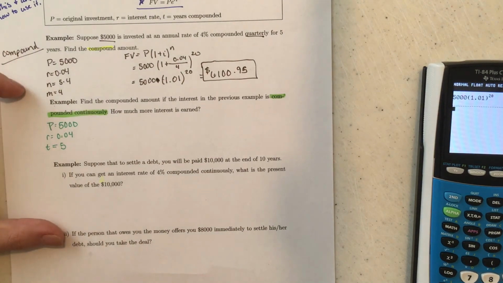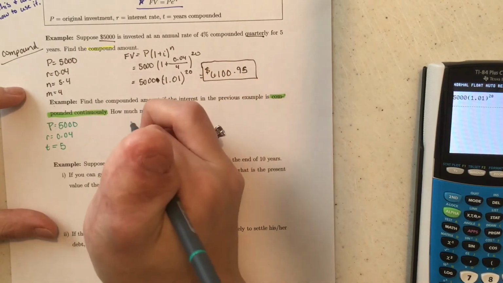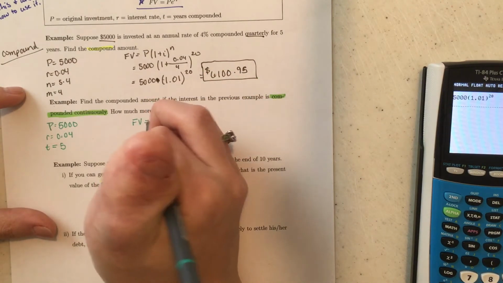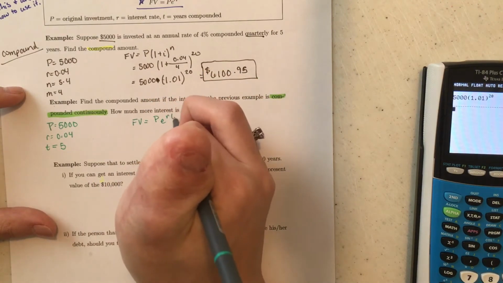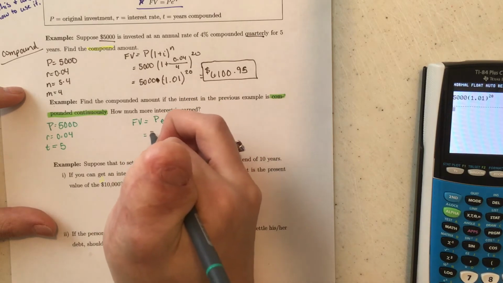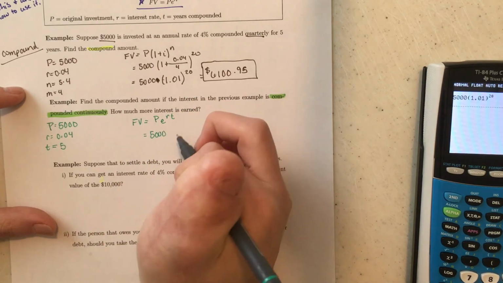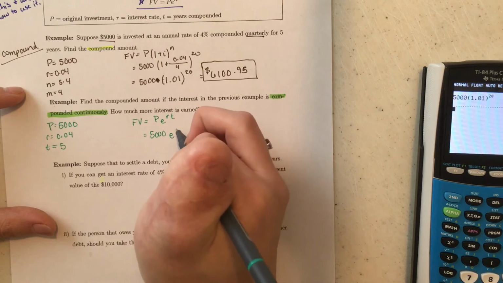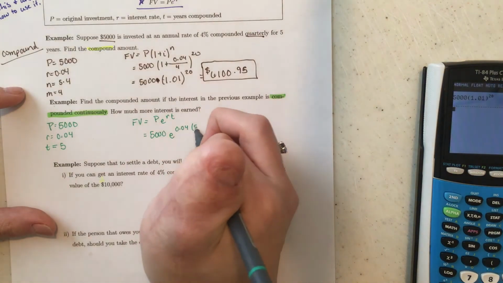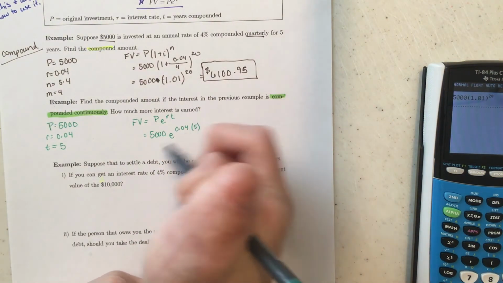Okay, so now we're going to plug into our formula. So we have future value equals P e to the RT. So our P value is 5,000. We have e, our rate is 0.04 times 5.